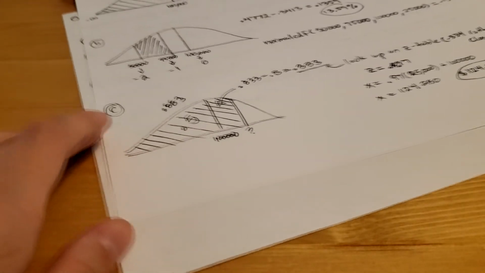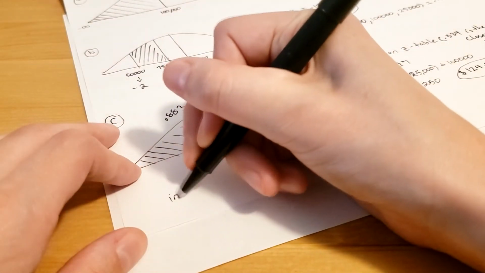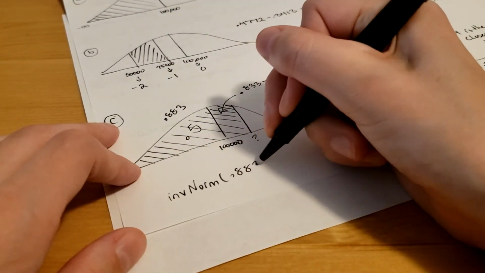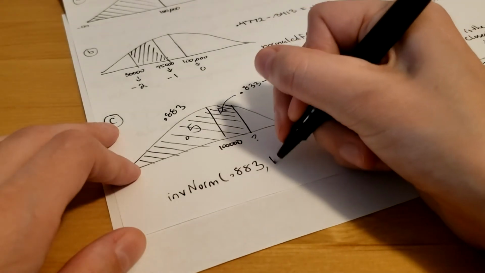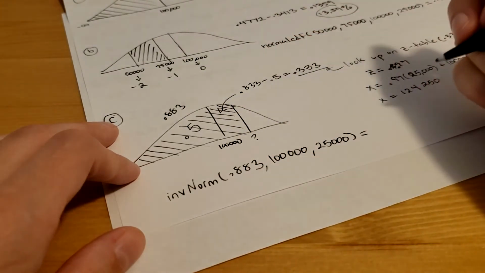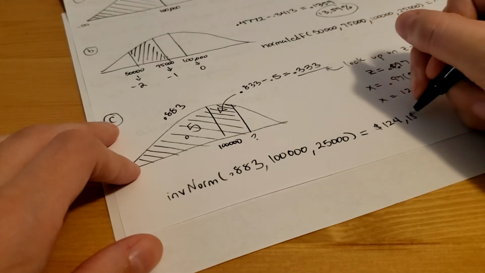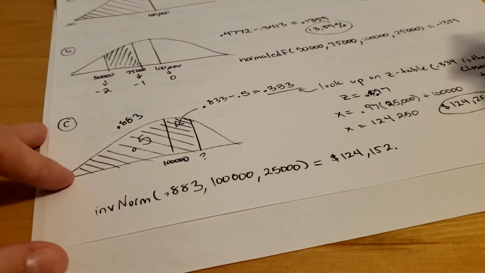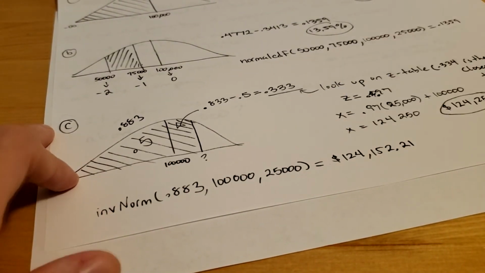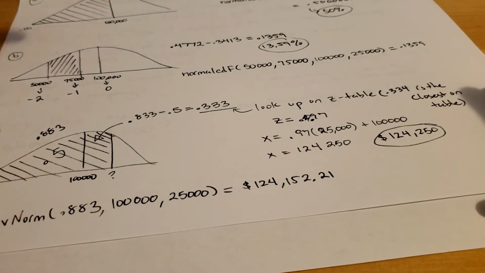If we were doing this using our calculator, well, they already gave us the area to the left, so it's not too much more work. Right, our area to the left was 0.883, which is what they gave us. We input our mean and our standard deviation. And what the calculator gives is 124,152, and you can even round off to cents because they give a little bit more. So that would round off to 21 cents, which is pretty much the same thing we got if we use the tables.